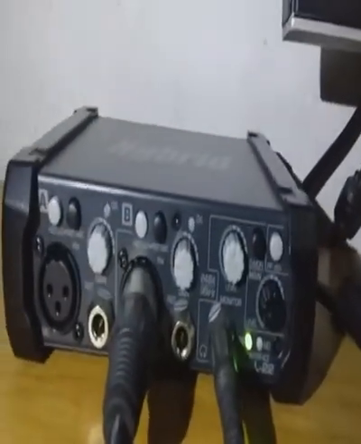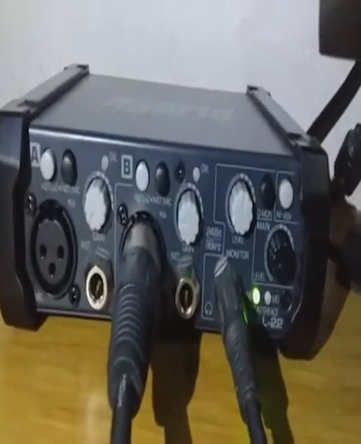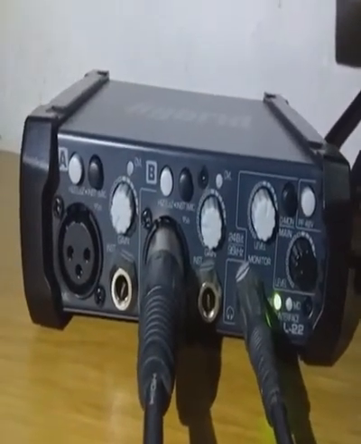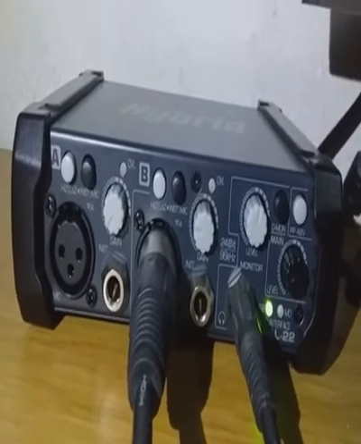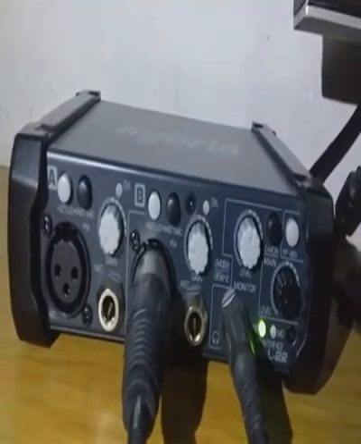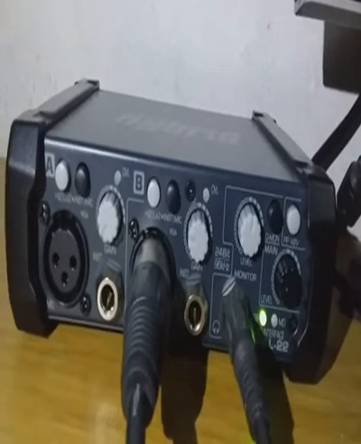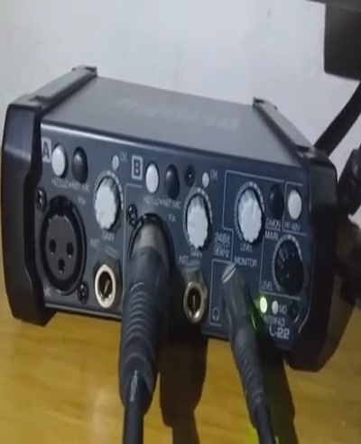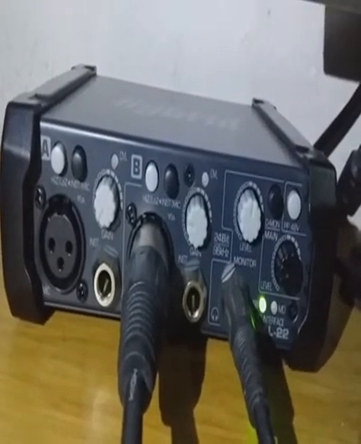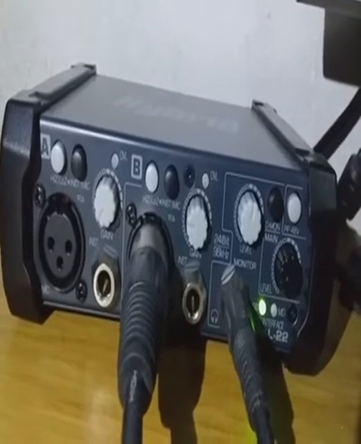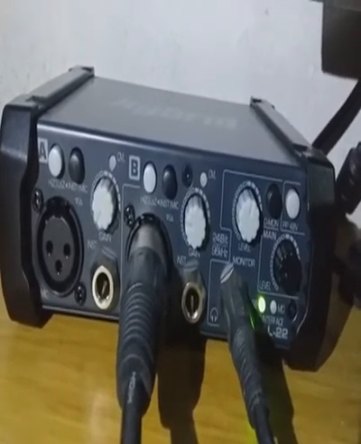I hear a lot of people saying it's difficult to use this with the Cubase, but to me it's very simple. I'm using it with the Cubase, so I just thought maybe I could share this with you. So as you can see, my Opal is connected.